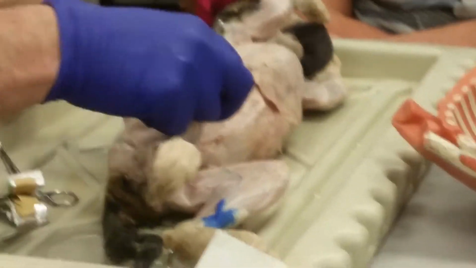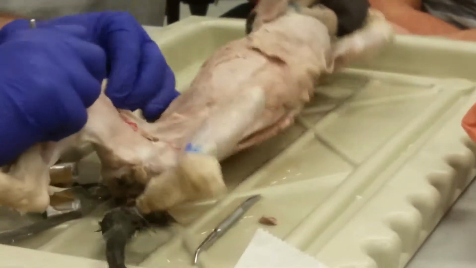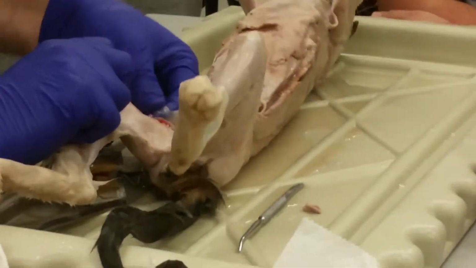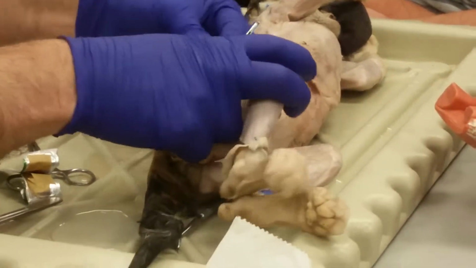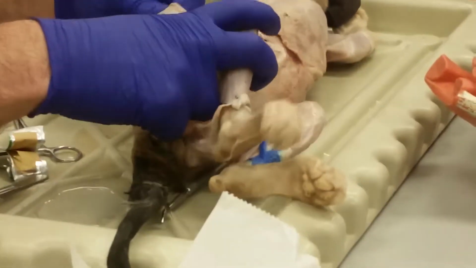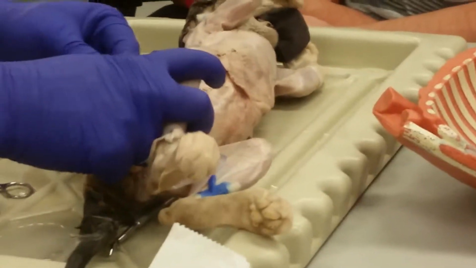Okay, so let's move on to the lower limb. And this guy is going to be tough. I can already tell that. He does not want to cooperate.